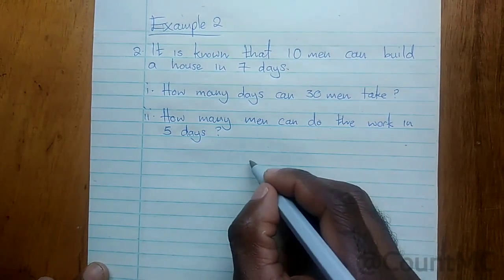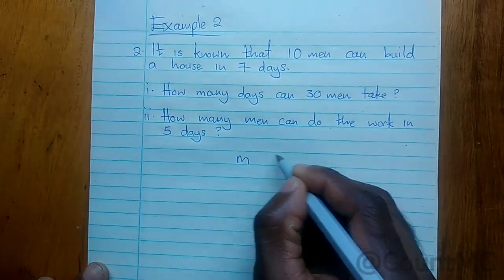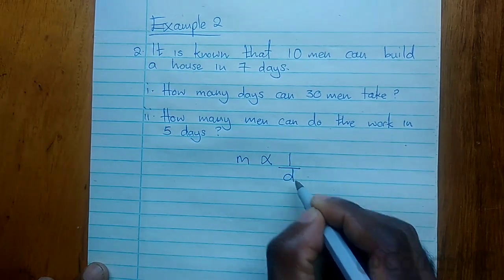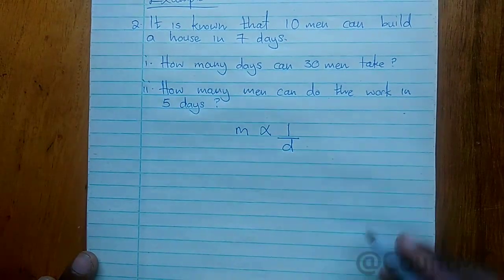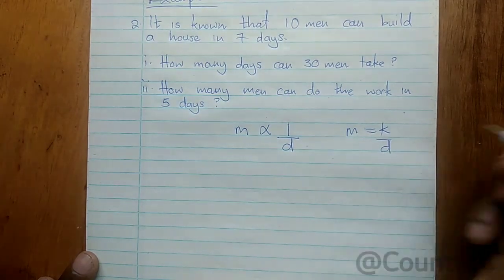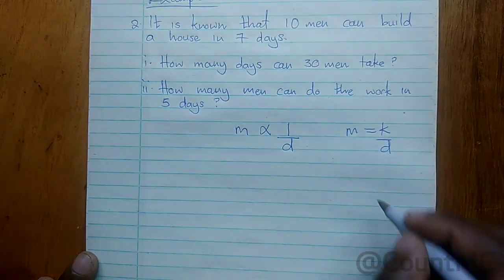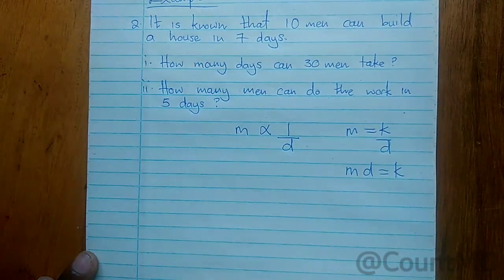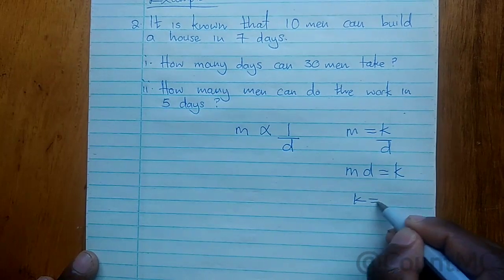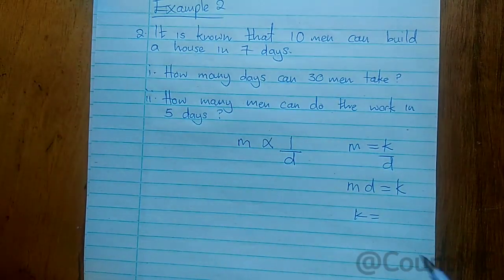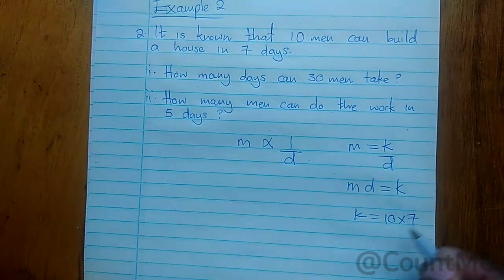For indirect, you say men is indirectly proportional to days. So men is equal to K over days. So M times D is equal to K. We can now find our K. K is equal to, we have the men, 10, we've got the days, 7. 10 times 7, so our K is going to be 70.